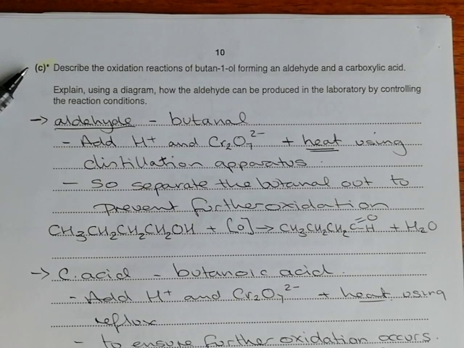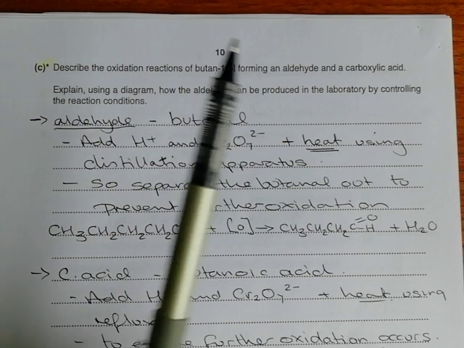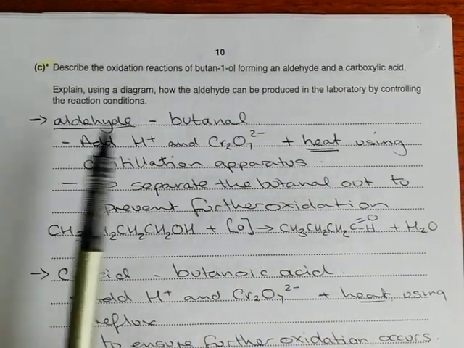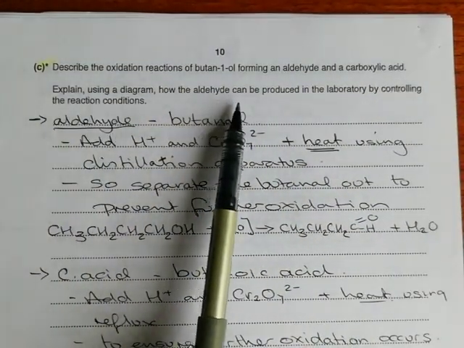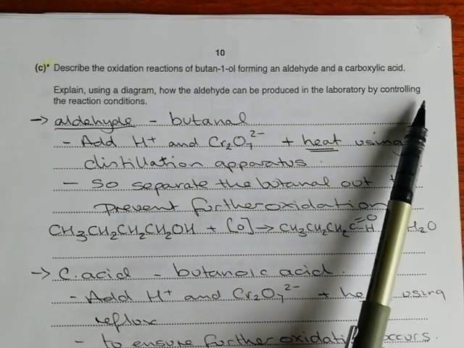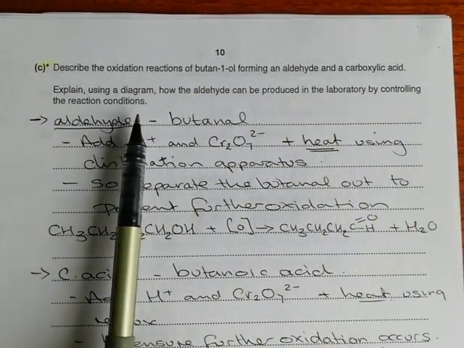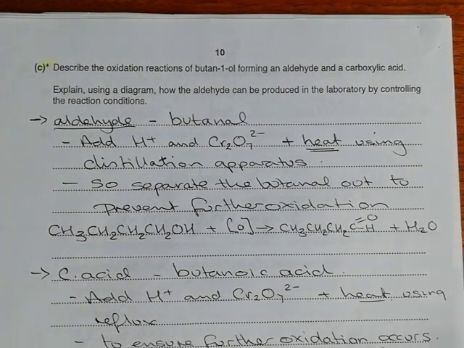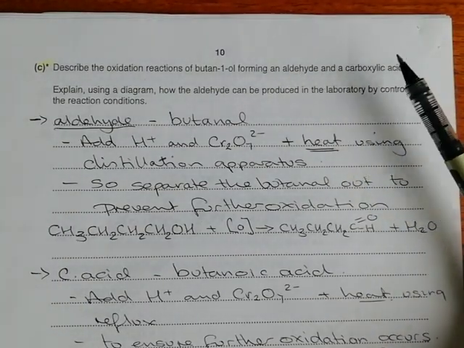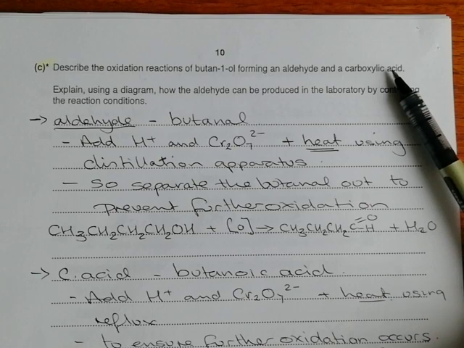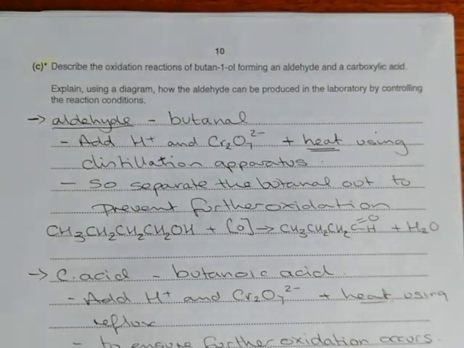So we spot this is a level of response question. This means we're probably going to have 3 sections to it because of the way the mark scheme works. So we've got: describe the oxidation reactions of butan-1-ol forming an aldehyde and a carboxylic acid. Explain using a diagram how the aldehyde can be produced in the laboratory by controlling the reaction conditions. So our 3 parts will be making the aldehyde, making the carboxylic acid and drawing a diagram.